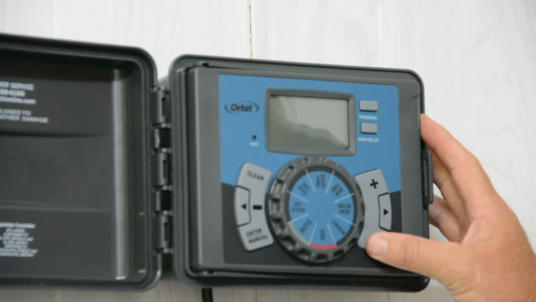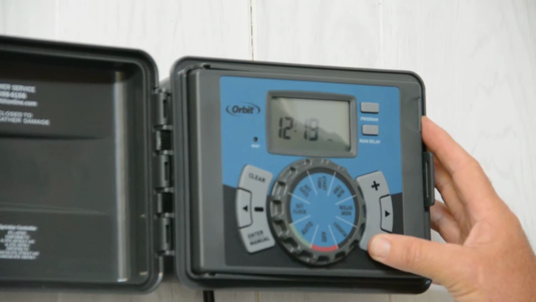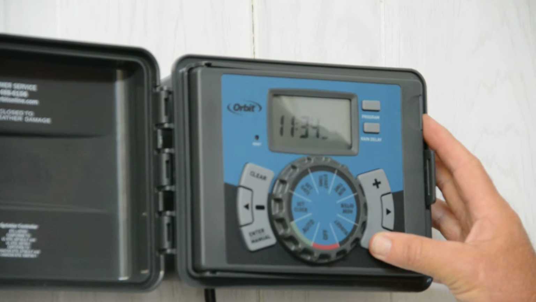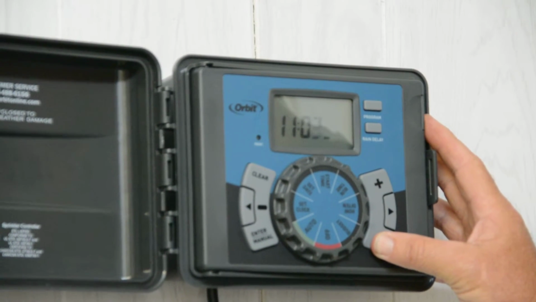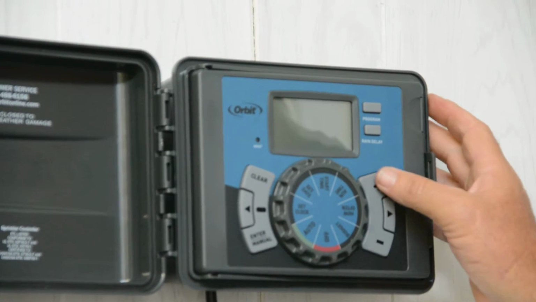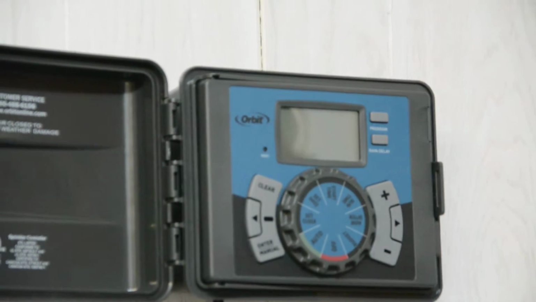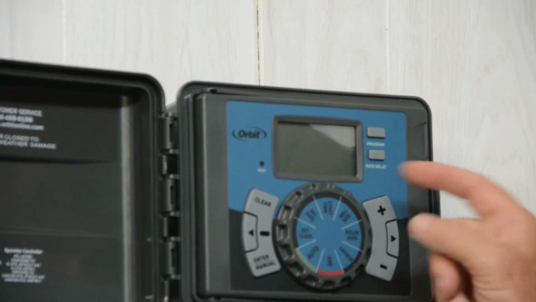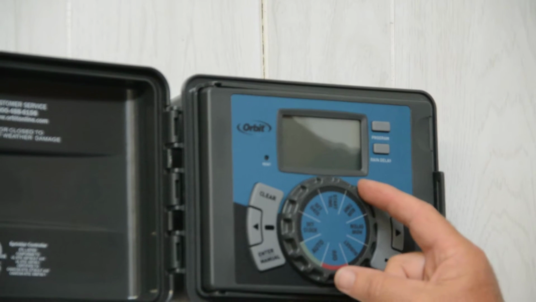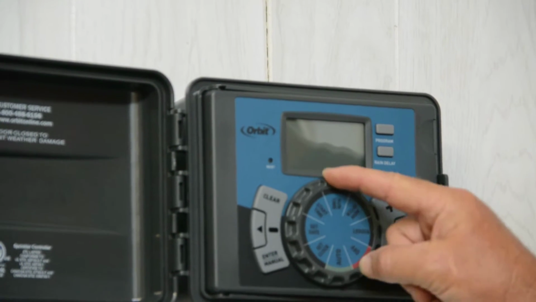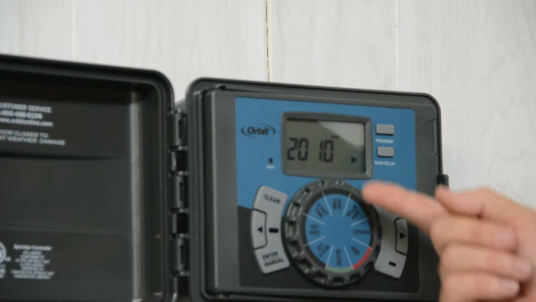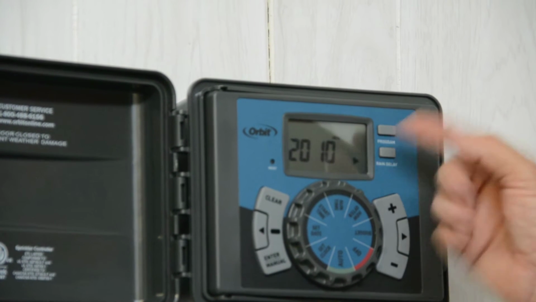We can go up or down. So right now it is actually 10:49. So that's what we do. We're good to go, 10:49. Now we go to the next operation, which is the year, month, and date.